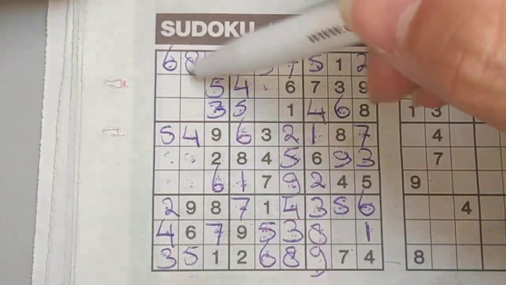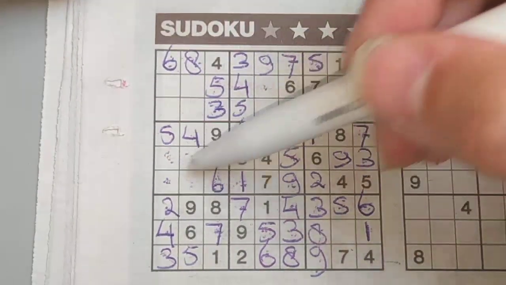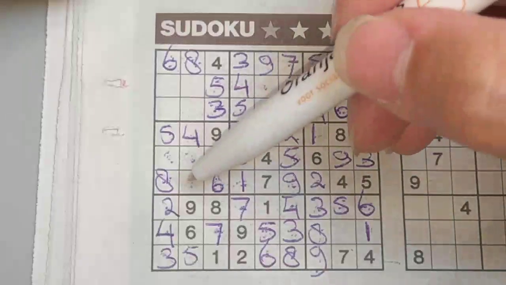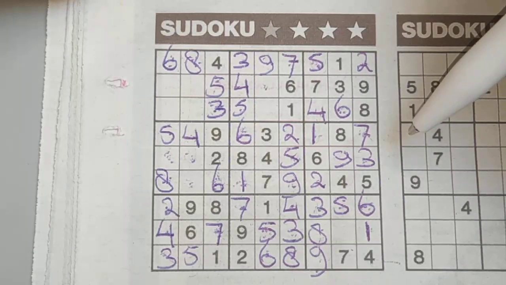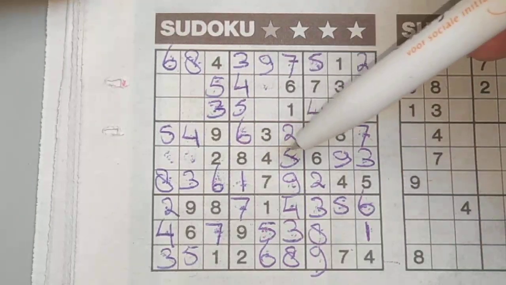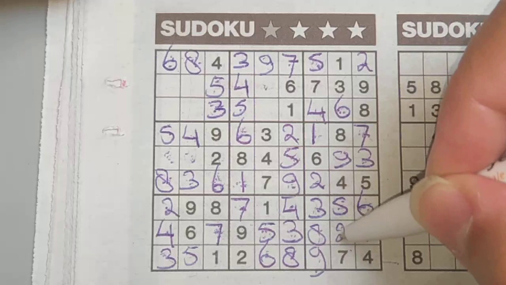8 in this column, 8 in the second column. So in the first column, the only two places for the 8 should be here or there. I see here an 8, no 8 there. 8 should be here. 1 number left in this row for the number 3. Then 1 number left in this big square for the number 2.